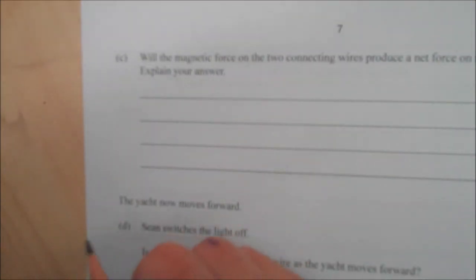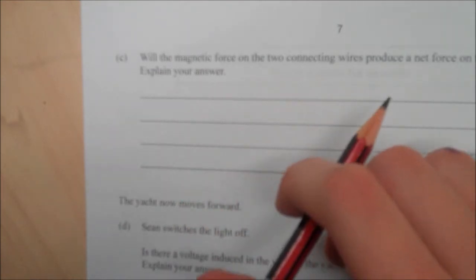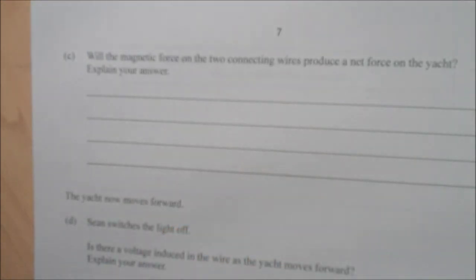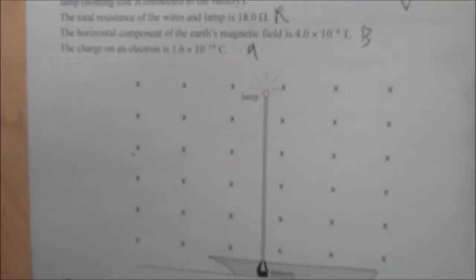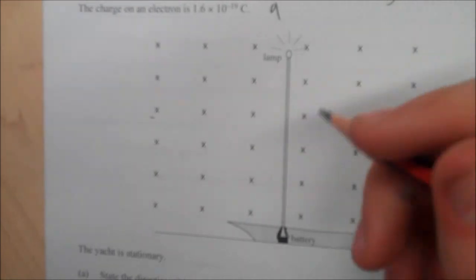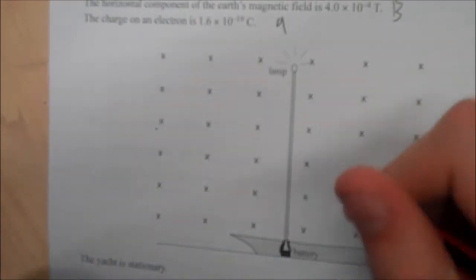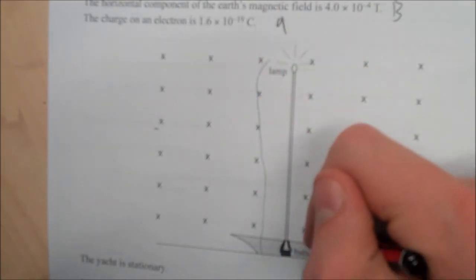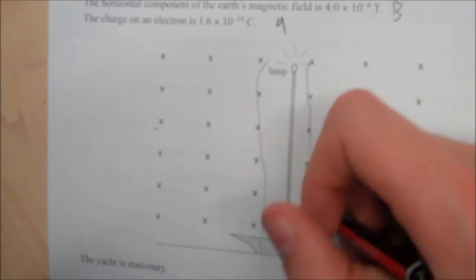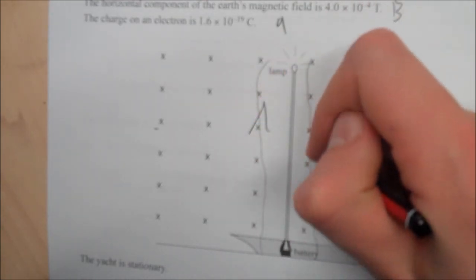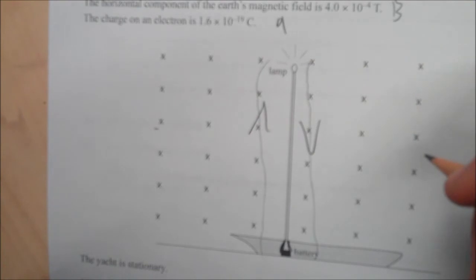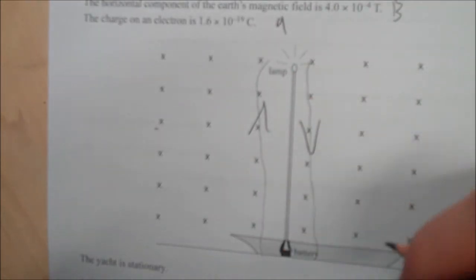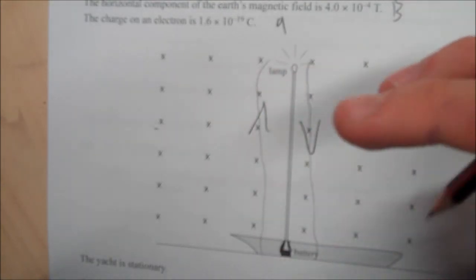Will the magnetic force on the two connecting wires produce a net force on the yacht? Explain your answer. So if we have a look at this again, each wire is connected in a different direction. One is going up like this, and the other is going up like this, but they're traveling in different directions, so one's going up and one's going down, or maybe it's the other way around, but we've got different directions of the current and everything.